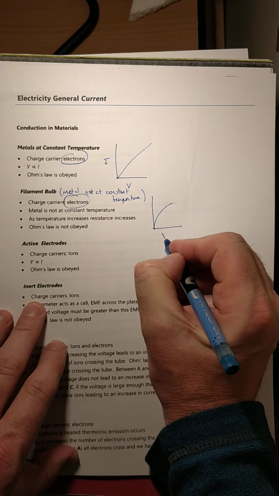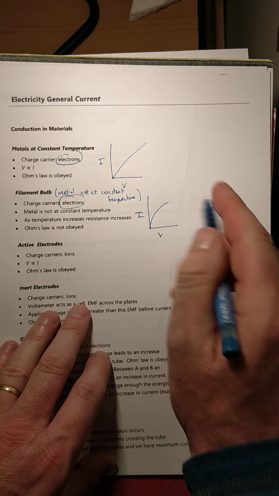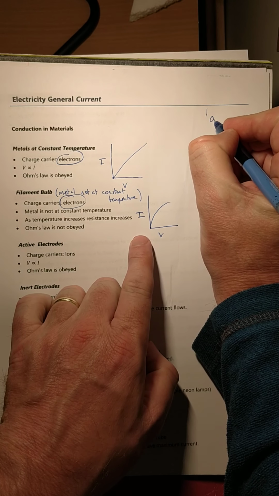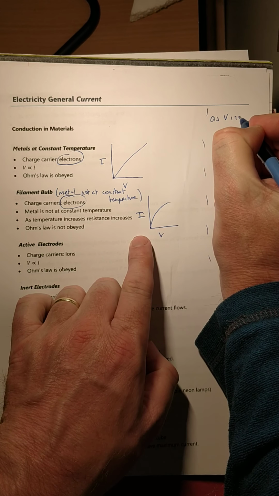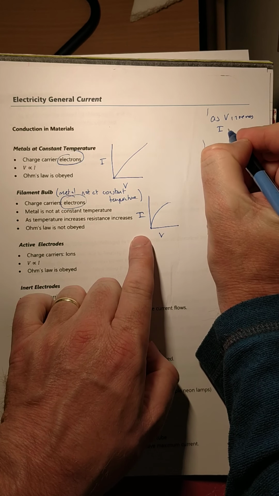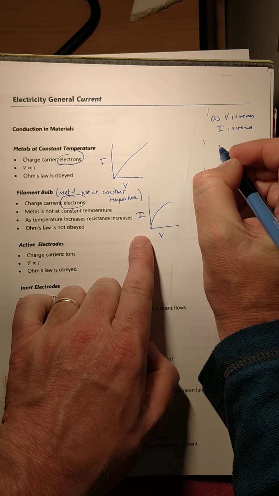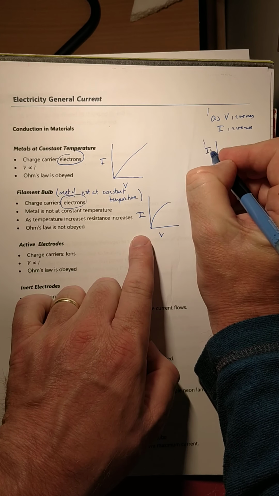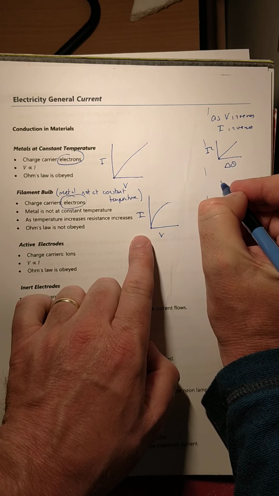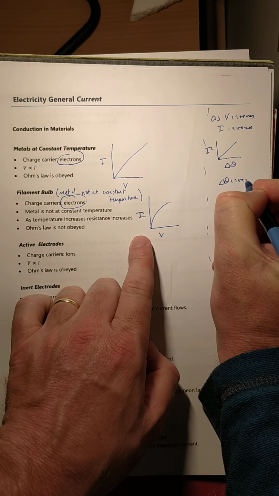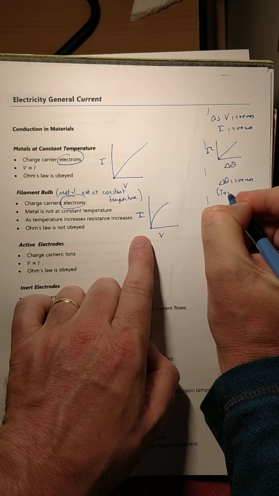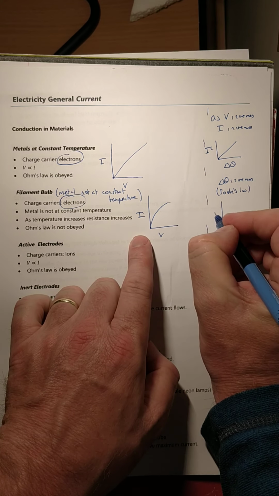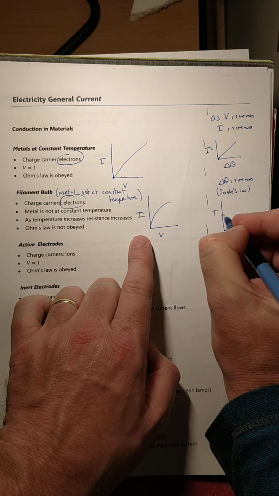Now, we know that. So let's go through why we get this. We're going to put it over here to the side. So as V increases, I increases. Now if you think about it, from Joule's law, as I increases, delta theta increases. We're going to write in here Joule's law. Now if delta theta is temperature, and as temperature increases, resistance increases.